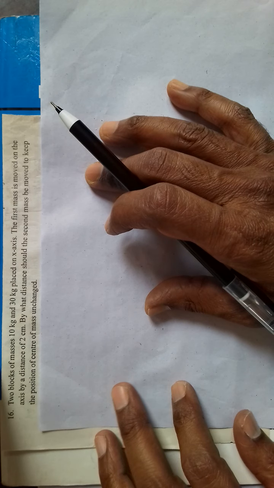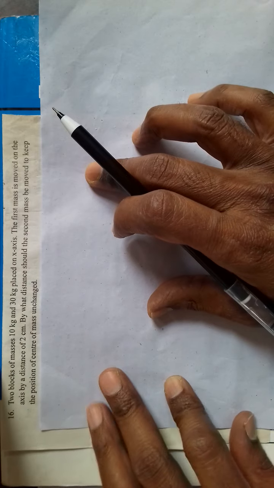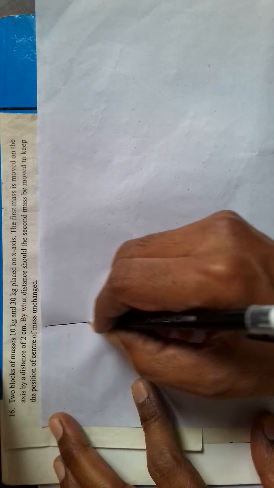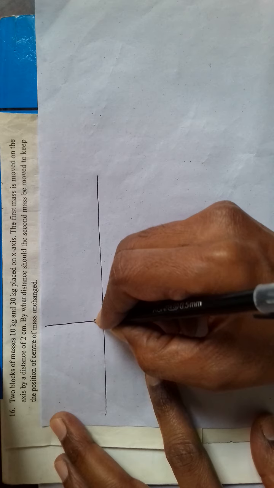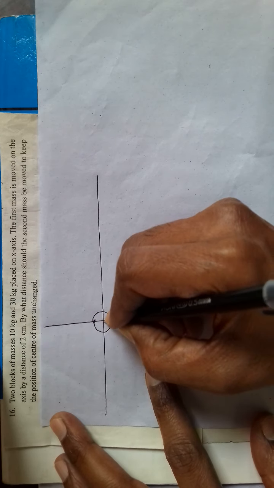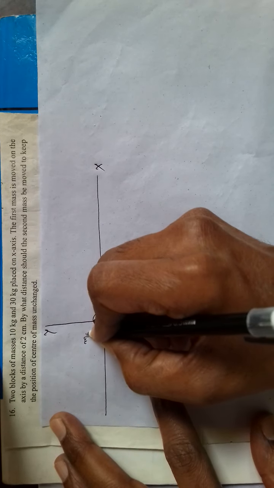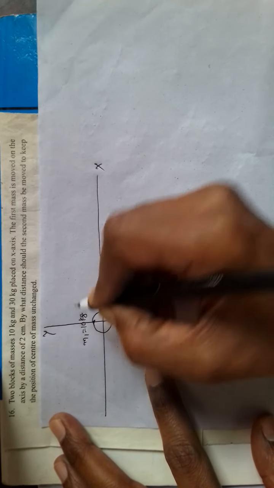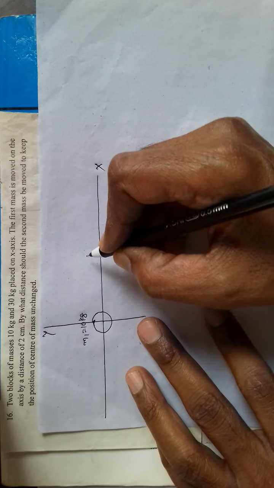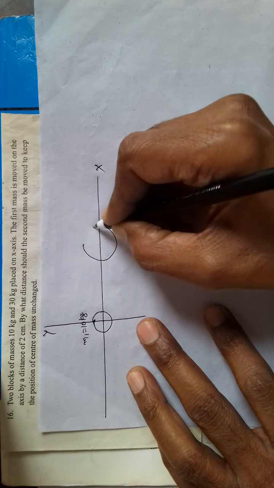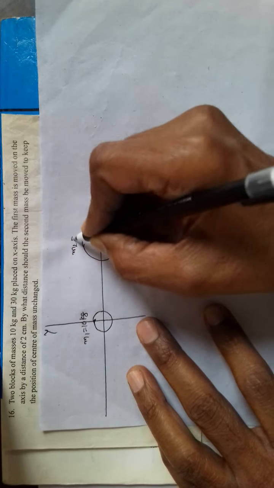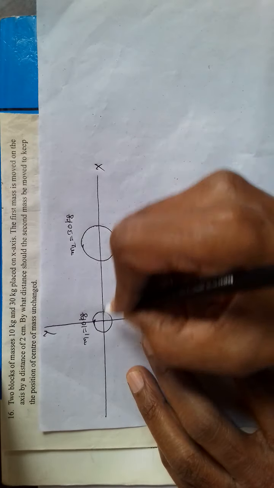Now let us do the 16th problem. Two blocks of masses 10 kg and 30 kg. See here, this is the y-axis, this is the x-axis. Suppose this is 10 kg. Here m1 is equal to 10 kg and another is 30 kg. Suppose 30 kg, M2, is placed here.